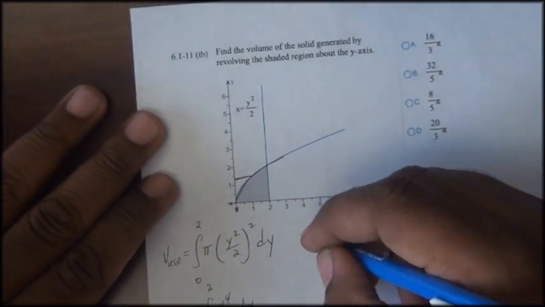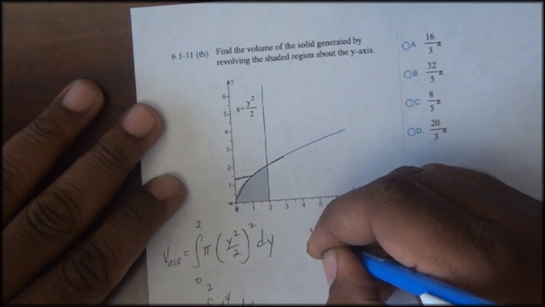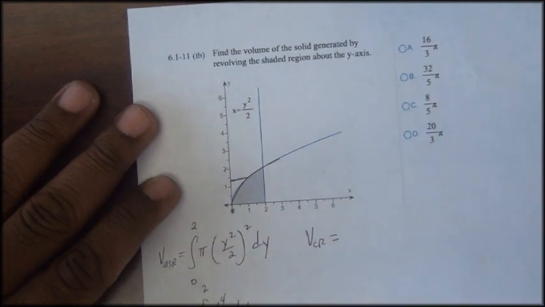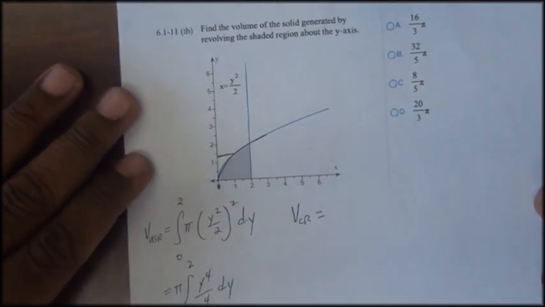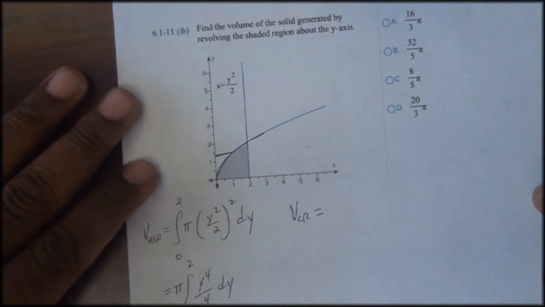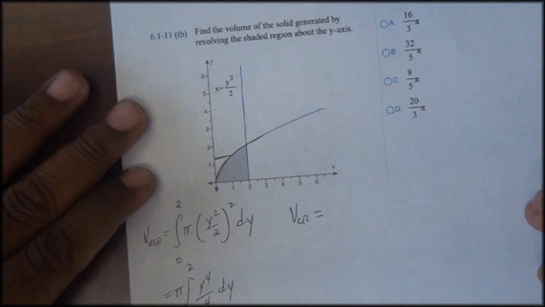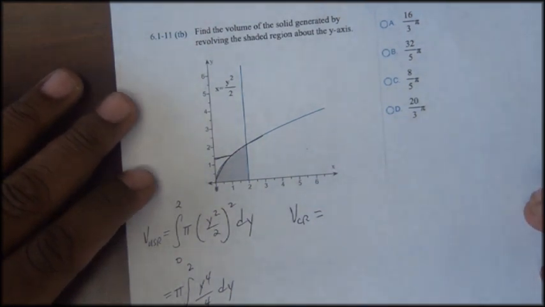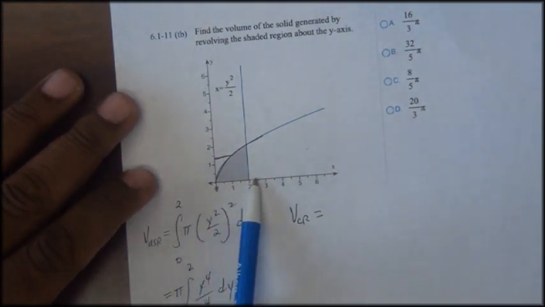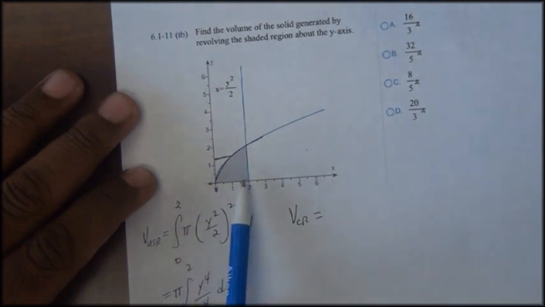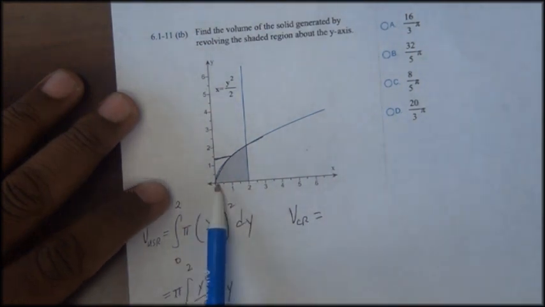Next, we'll find the volume for the circular region. And I'll simply use the formula for the volume, and the general formula for the volume of any shape is the area of the base times its height. So notice the area of the base is a circular disk or a circle.